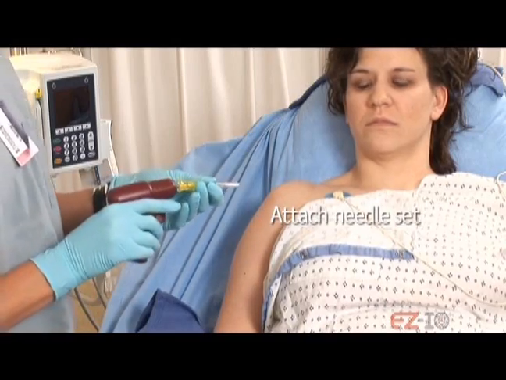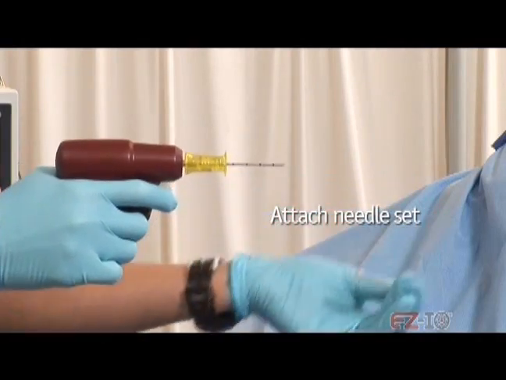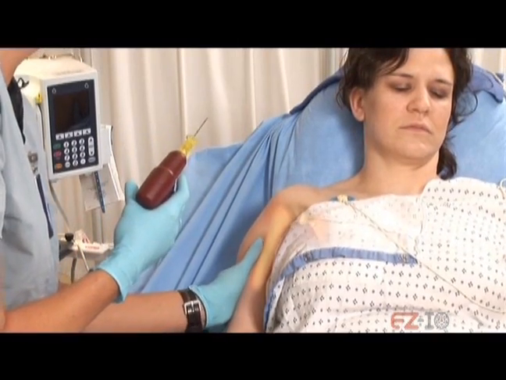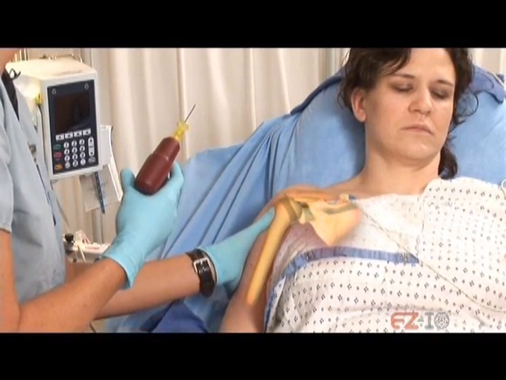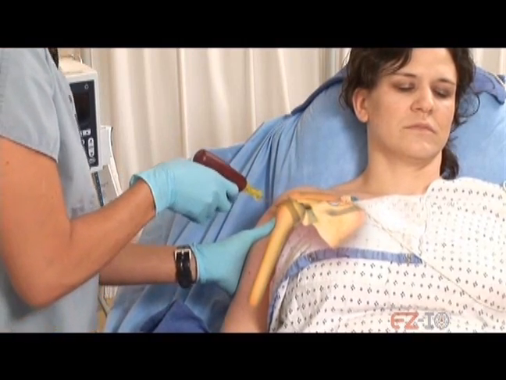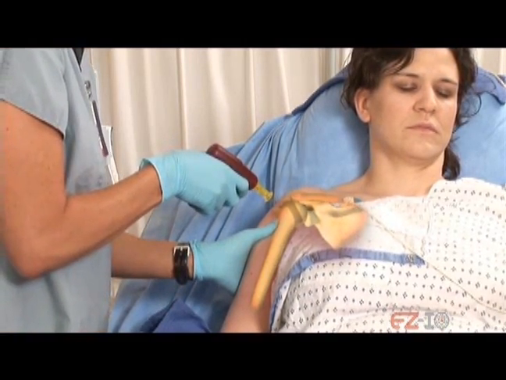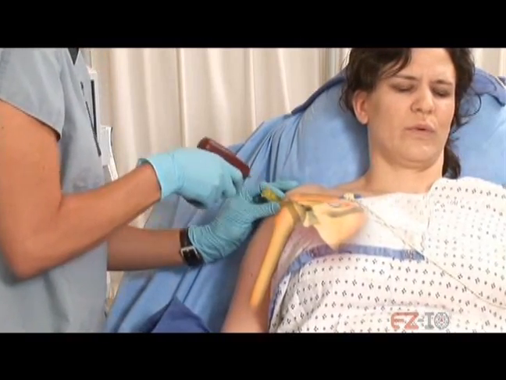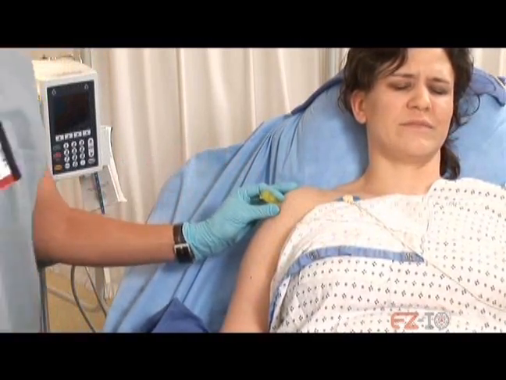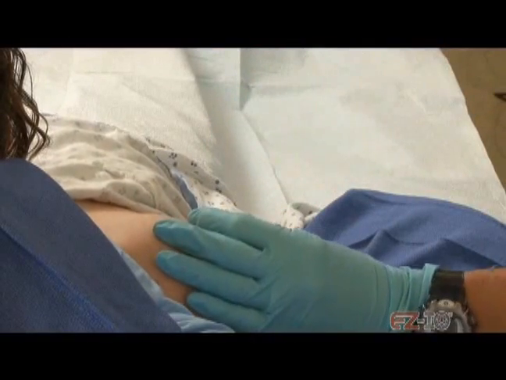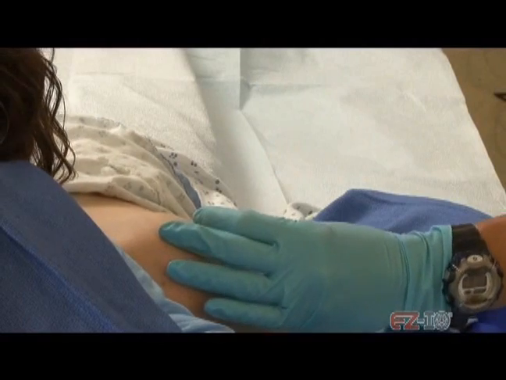Attach the needle set to the power driver and remove the safety cap. Okay, now what I'm doing is just coming up and finding that spot again. Insert the needle until the needle is touching the bone. Verify there is sufficient needle length. Power the driver and advance, applying limited pressure until you feel a change in resistance. Stabilize the needle set hub and remove the power driver. Remove the stylet and dispose of in an approved sharps container.